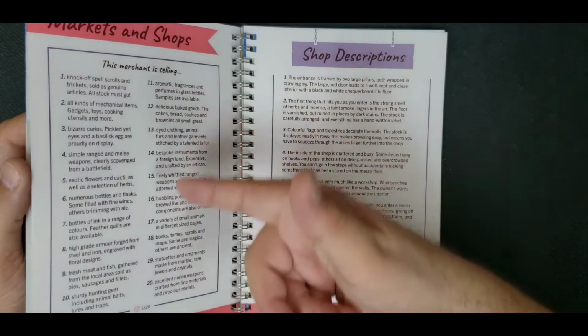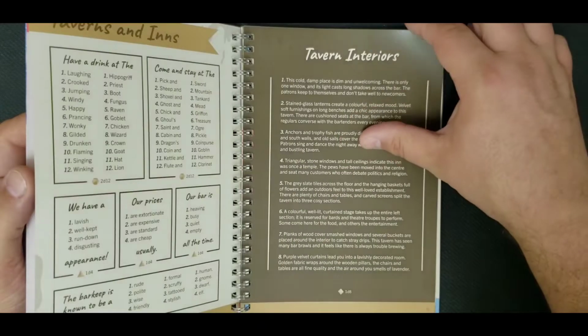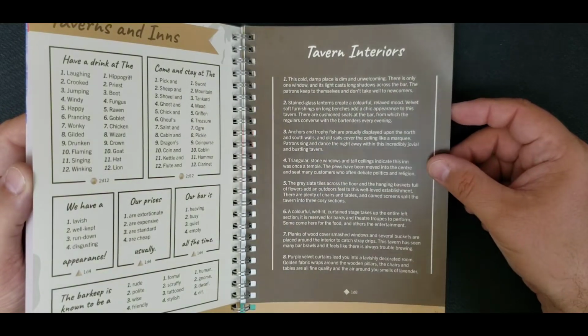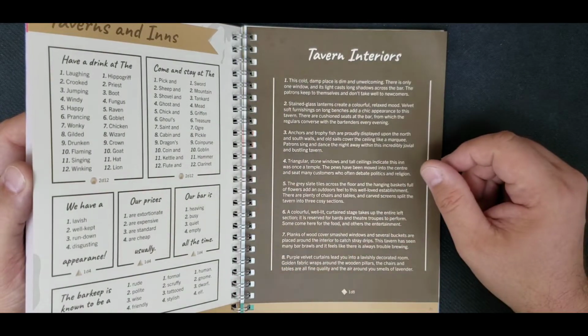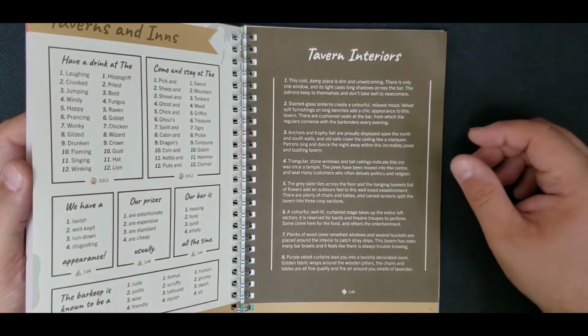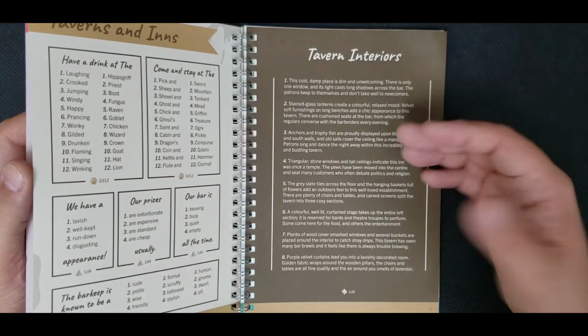Markets and shops, tells you what they're selling. Shop descriptions. Tavern Interiors, now that's a place. Players spend a lot of time at taverns, meet a lot of characters there, get to know the tavern owner. What a great section right here.